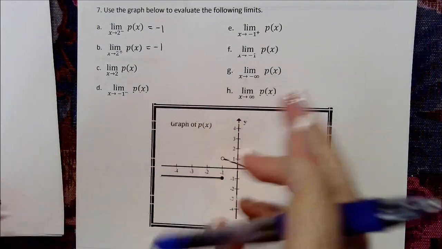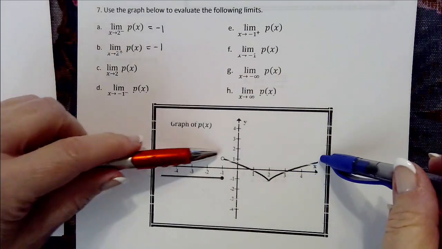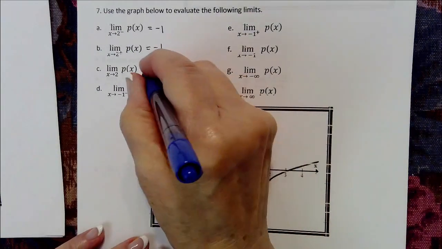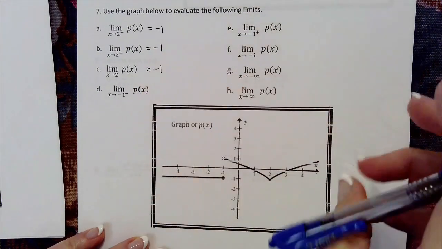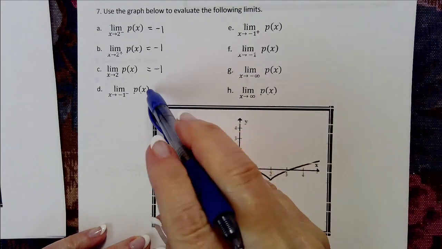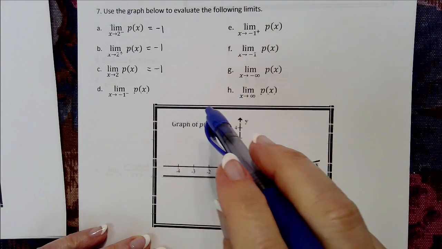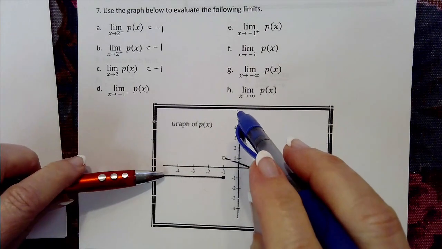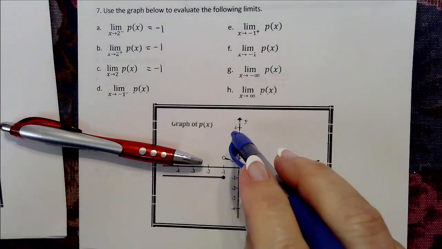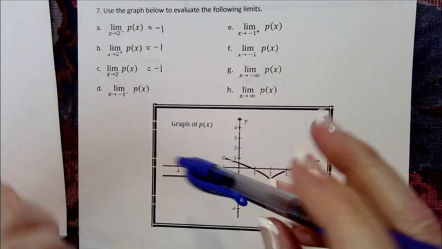Now, since both of them come together from the right and from the left, we go both together, so we know that that one's also going to be -1. Not a D and E situation because it comes down. Okay, the next one says it's going to -1 from the negative side. So if I'm going to -1 from the negative side, then you can see here that would be -1 coming from the negative side is also going to be -1.